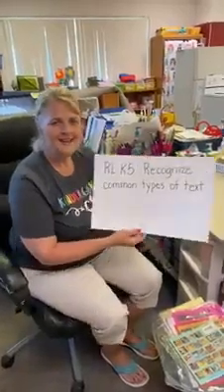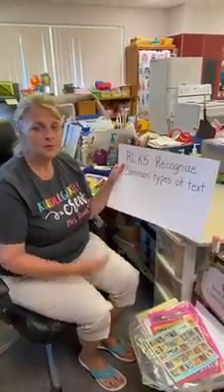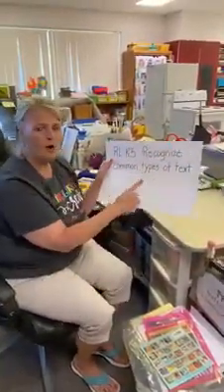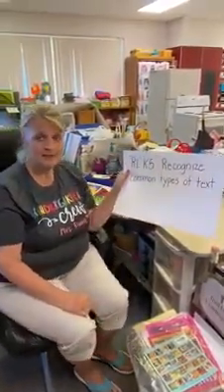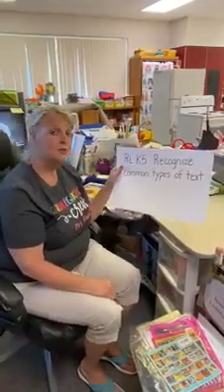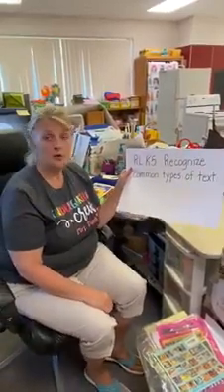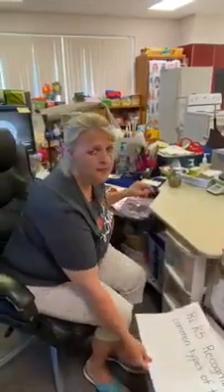Good morning. It's Miss Davis today, and we're going to be reading two stories. We're going to be recognizing common types of text. One is going to be a fiction, and one is going to be nonfiction. Do you remember what fiction is? Fiction is, that's right, it means that it is not real. And that's what we read for entertainment.